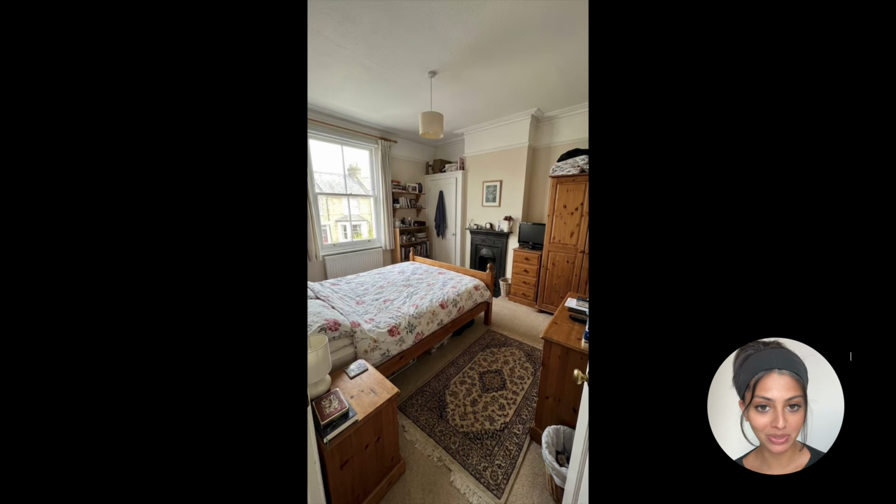Hi, I'm Sasha from HomeDesignsAI, and in this week's case study, the goal is simple. Take one bedroom and explore different design directions while keeping the same structure in place.